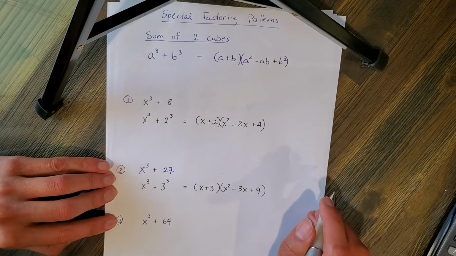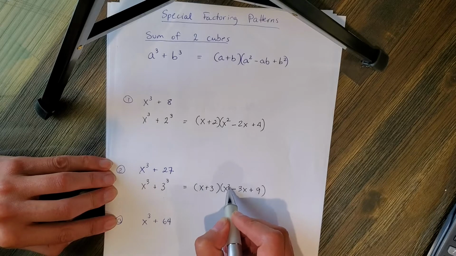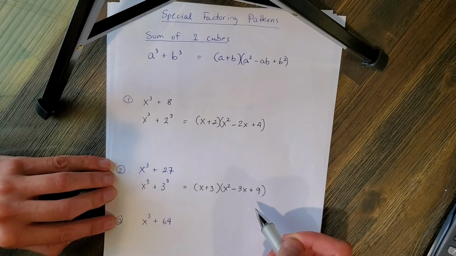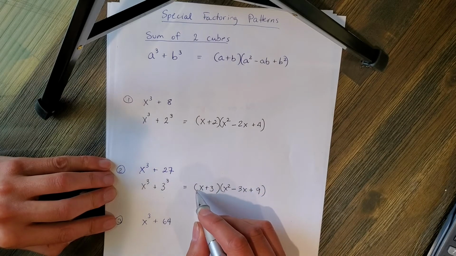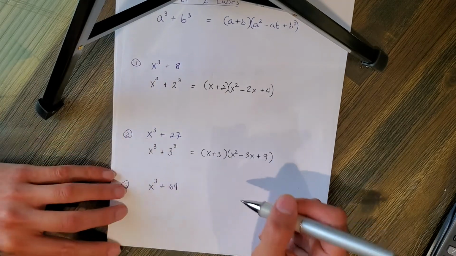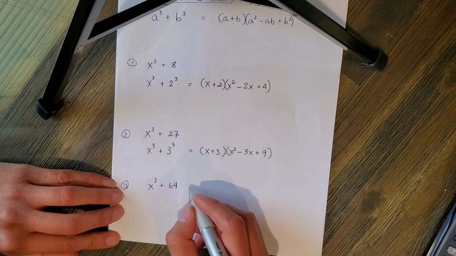Again, check your work. All you have to do is multiply the first term with the first term here. So that's x times x squared is x cubed. And then 3 times 9 is 27. Okay? Just make sure that in between here you have a negative, and then you multiply those two, and that's what goes in there, negative 3x. So let's try this one. Actually, you guys try it. Hit the pause button, and then try it out on your own.